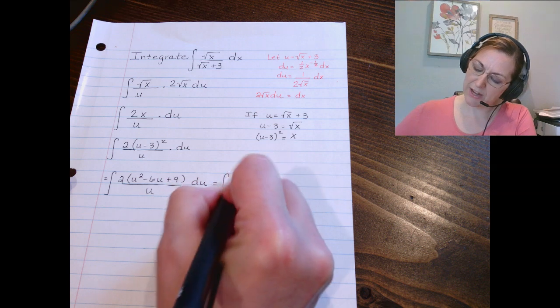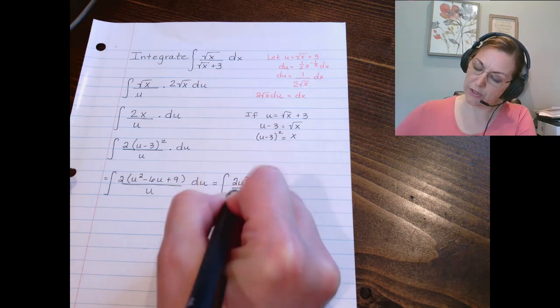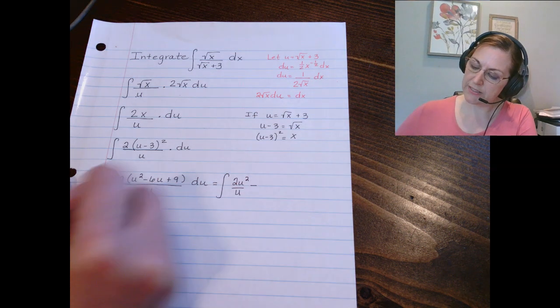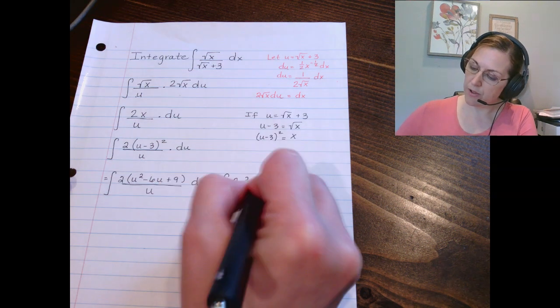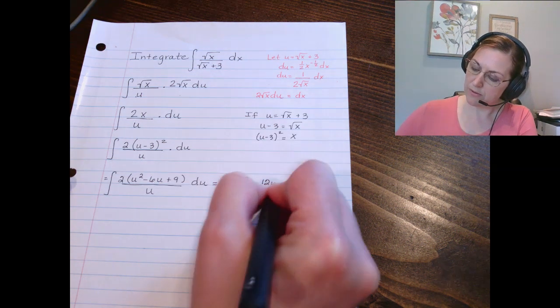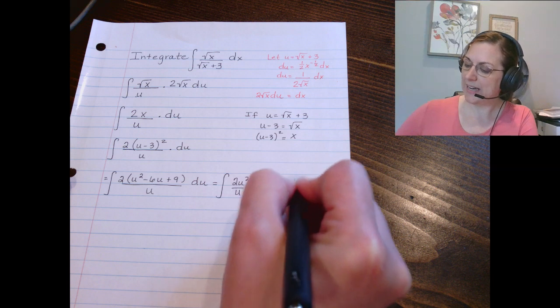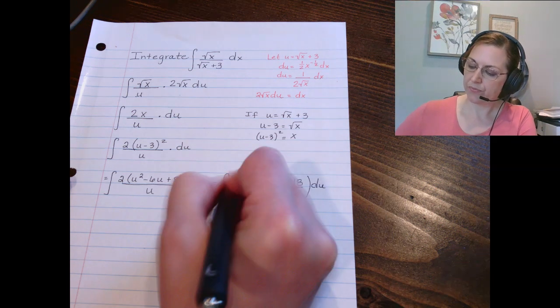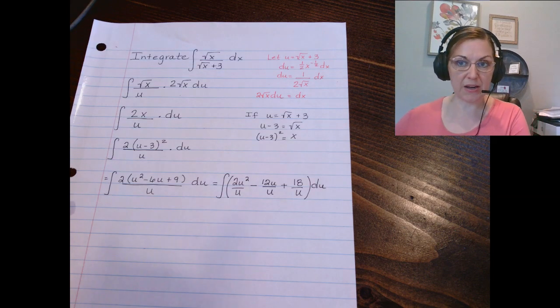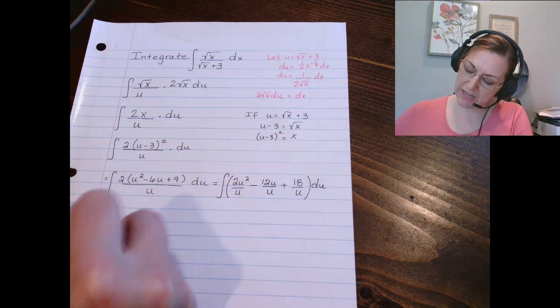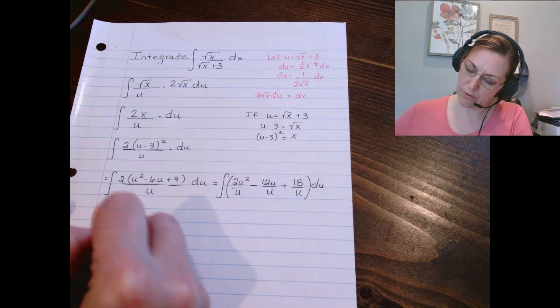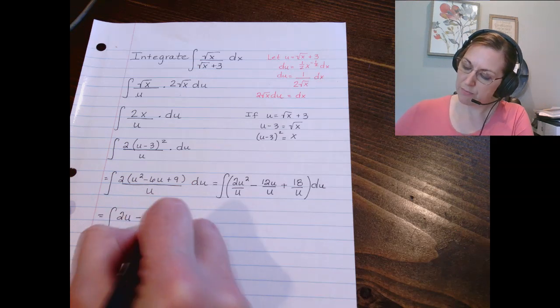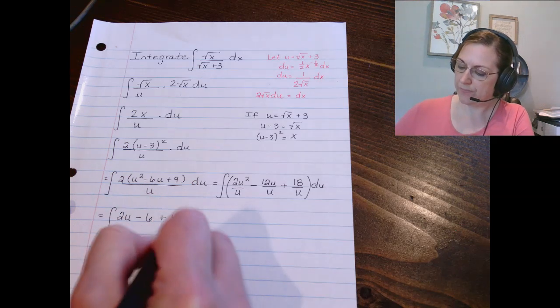So what that looks like, I've got 2u squared over u minus 12u over u plus 18 over u. And that's all du. Okay, one more simplifying step, and then I'm ready to integrate. So that gives me 2u minus 6 plus 18 over u.